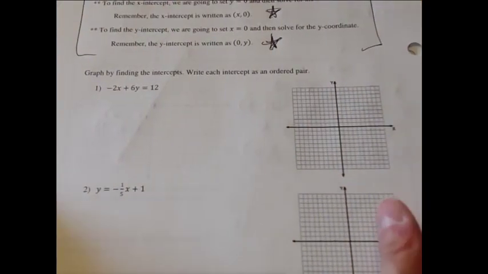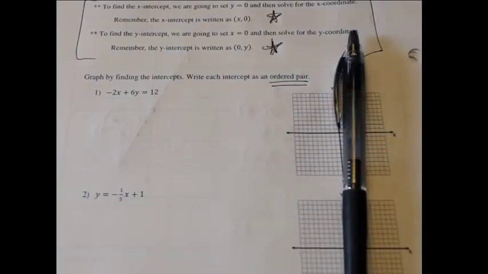So for our first one, it says graph by finding the intercepts, write each intercept as an ordered pair. This is really, really important. I want to have a quick conversation with you guys.